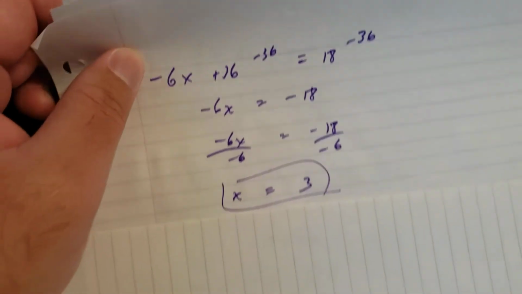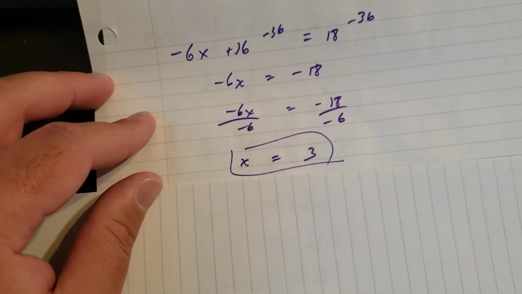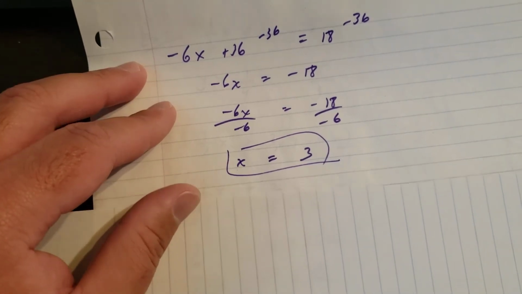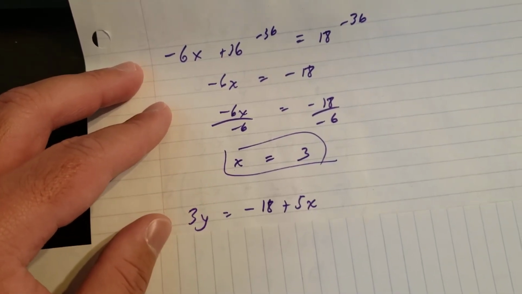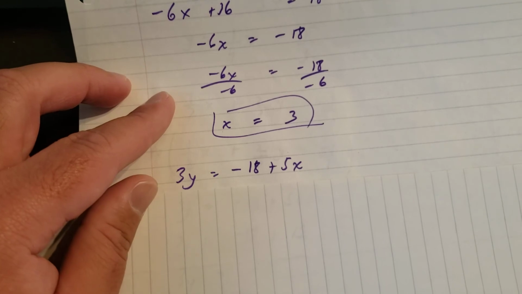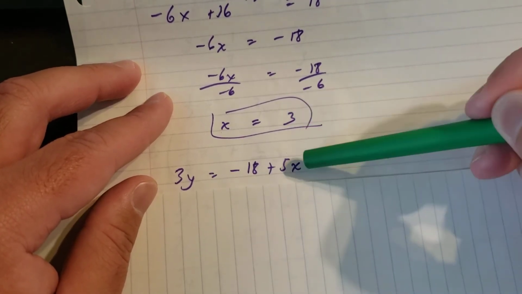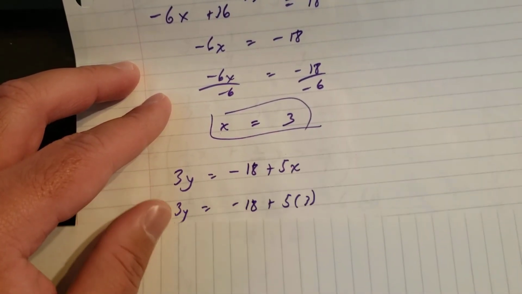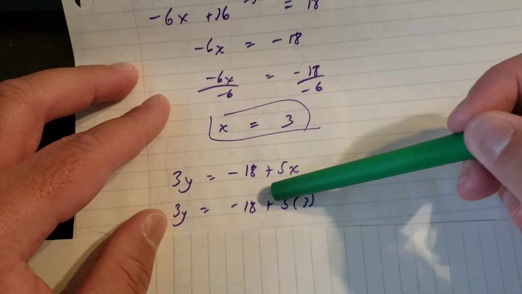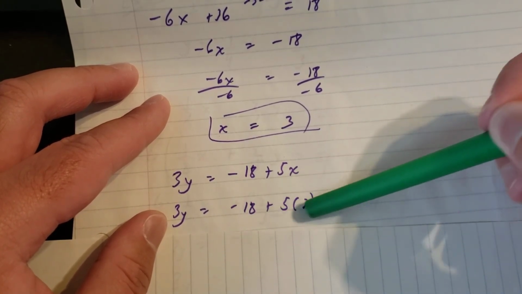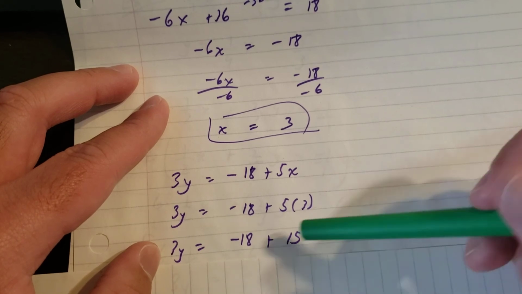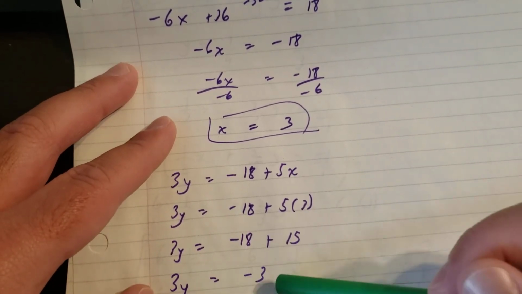Now I know what one of the variables is. I can go ahead and solve for the other one. Remember, we can go back to this 3y term that we had before. We can take x equals 3 and plug it in here for x. So that's going to give us negative 18 plus 5 times 3. 5 times 3 here is 15. Negative 18 plus 15 gives us negative 3.